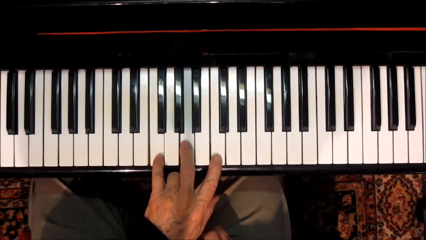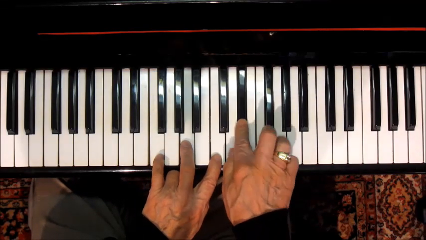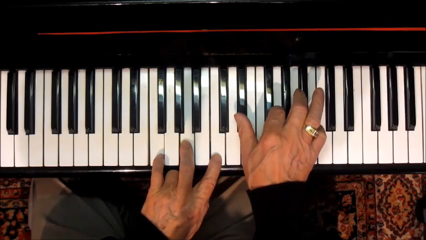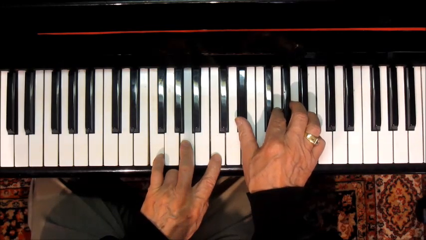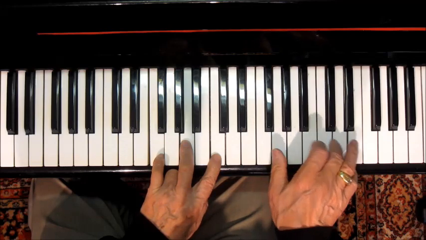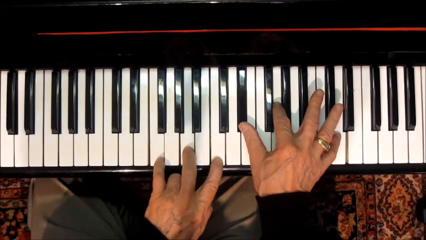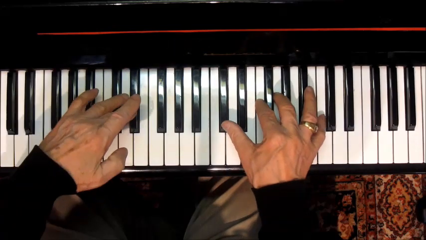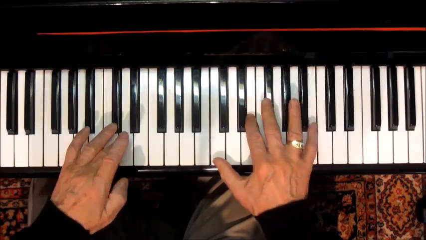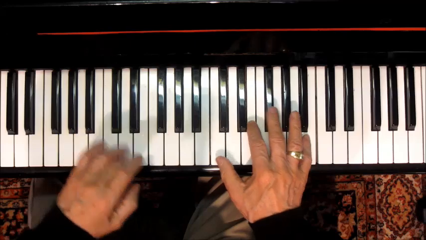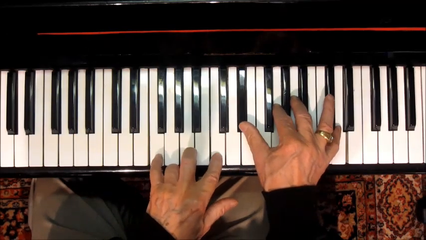Based on the triad, there's my 7, there's my 9, and the 13 is the same as a 6: 1, 2, 3, 4, 5, 6. So here it is, an F13, an E flat 13, a D13. Top dog of them all.